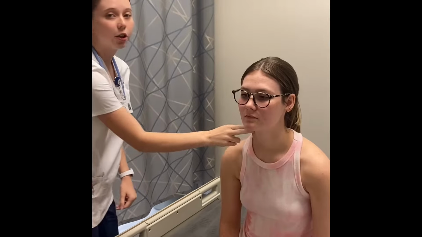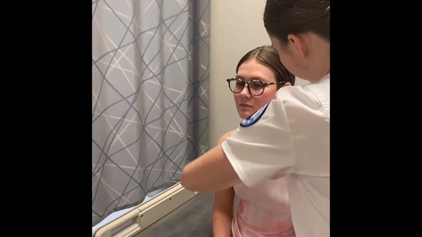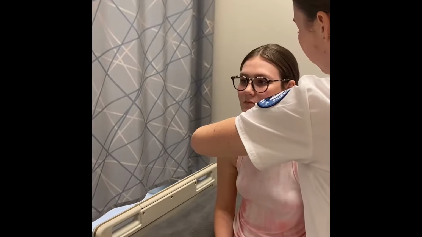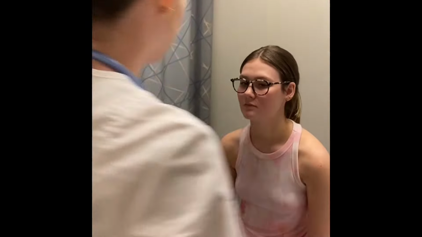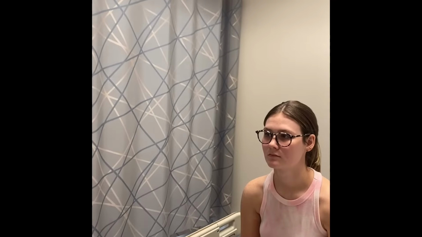So pulse is a 2+ on this side. Okay, pulse is a 2+ on that side as well, so pulse 2+ bilaterally. Now I'm going to auscultate your carotid. I'm just going to listen to them, okay? I'm going to do this with the bell of my stethoscope. And I'm going to ask my patient to hold your breath while I do this. Okay.